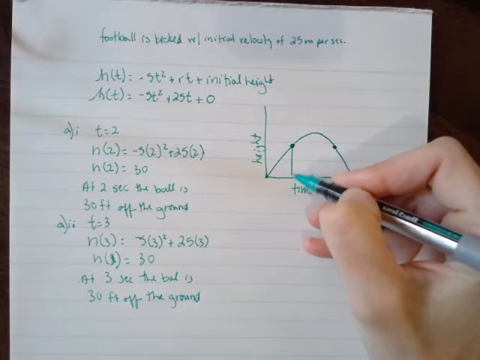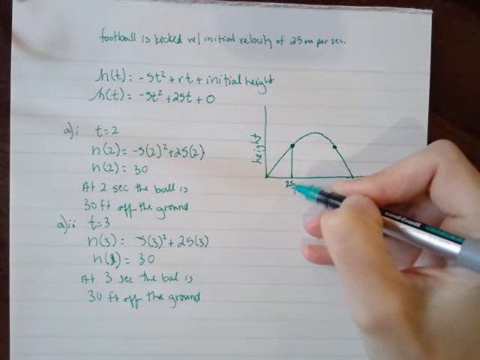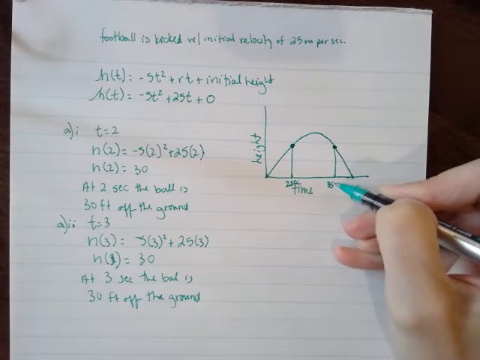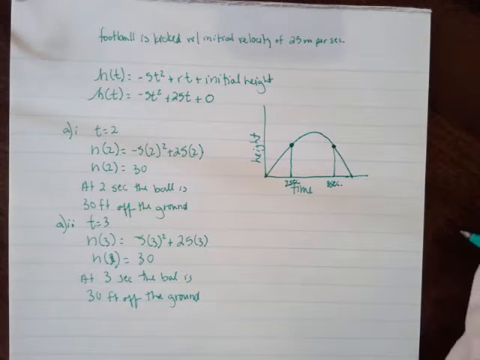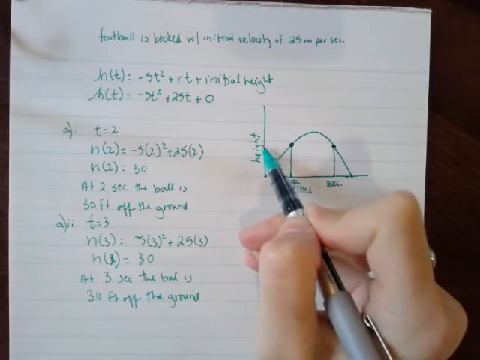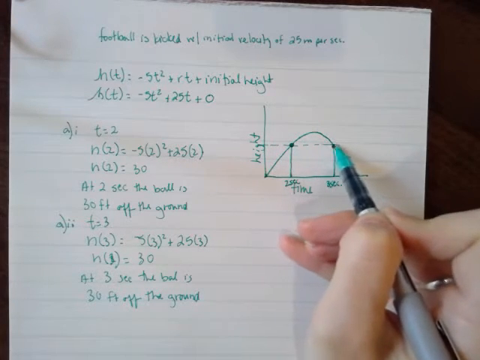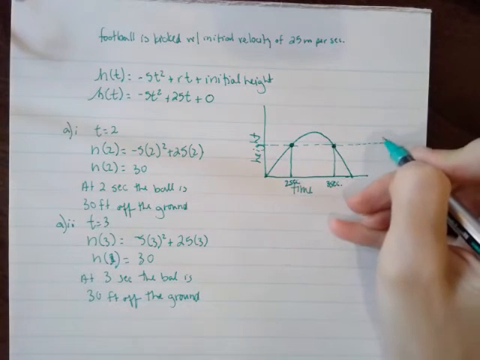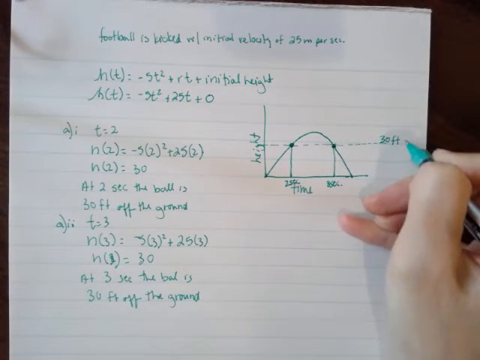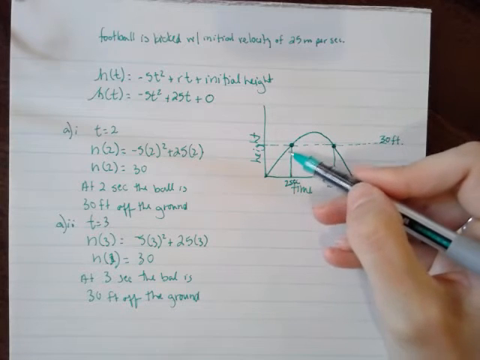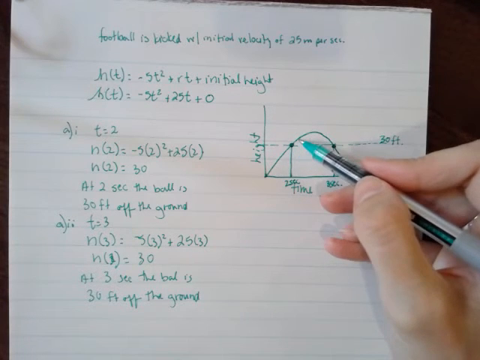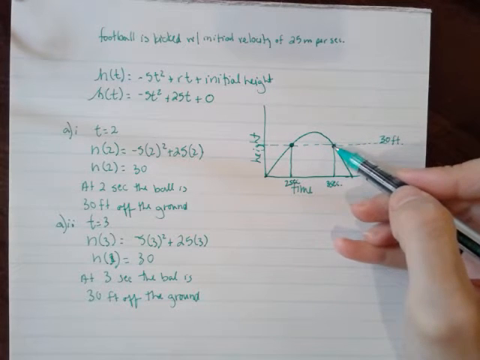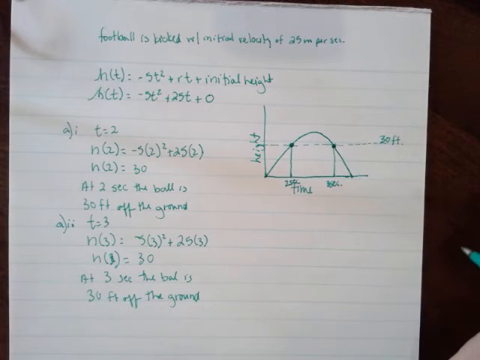So these are drawn at 2 seconds here and 3 seconds here. What is the height at 2 seconds and 3 seconds? I can draw that dotted line, and I'm going to mark that at 30 feet. On the way up, it's going to reach 30. It's going to go beyond 30 to some point that we don't know yet, and then it's going to come back down, and eventually it's going to hit the ground.